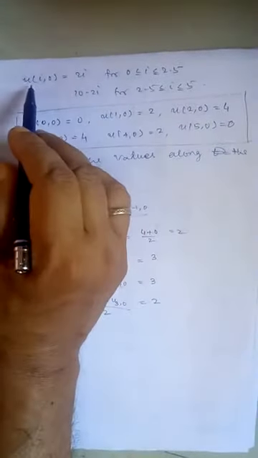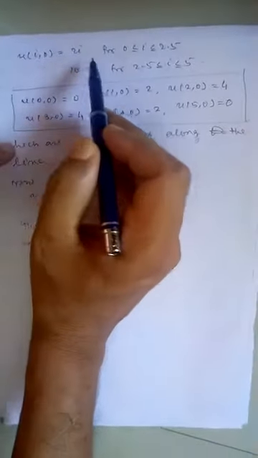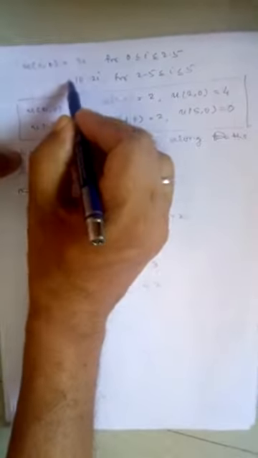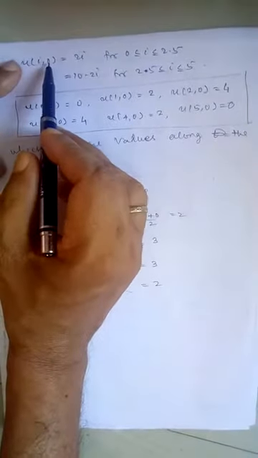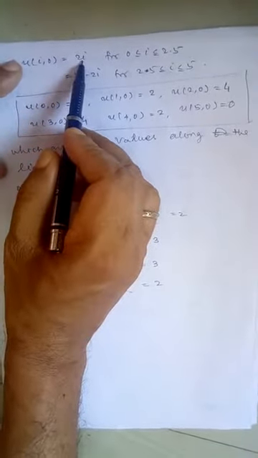First initial condition: u(i,0) = 2i for 0 ≤ i ≤ 2.5, because x equal to i we are putting, and 10 - 2i for 2.5 ≤ i ≤ 5. Now u(0,0), i is 0, then I will have 0 in this interval.